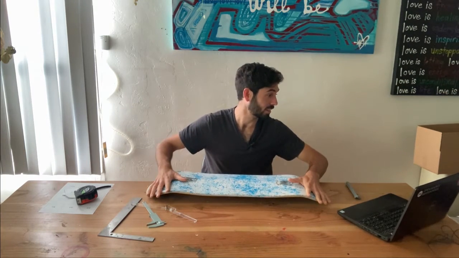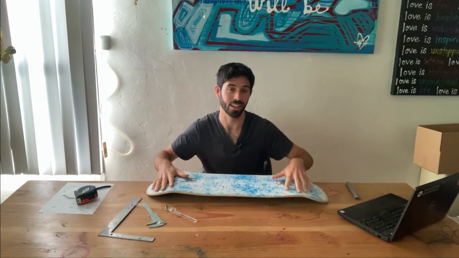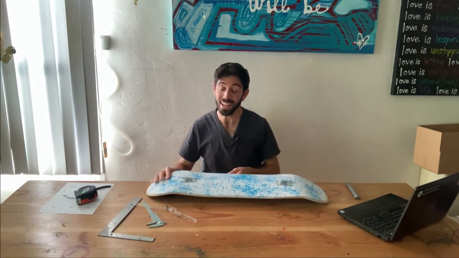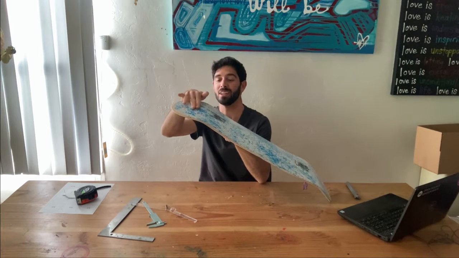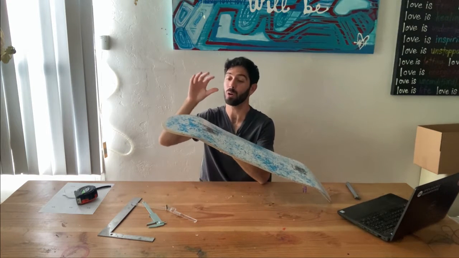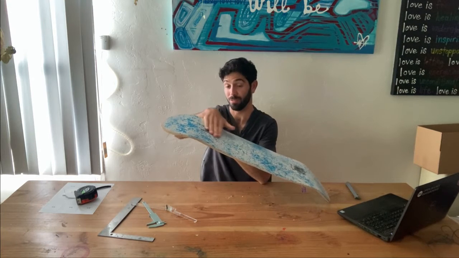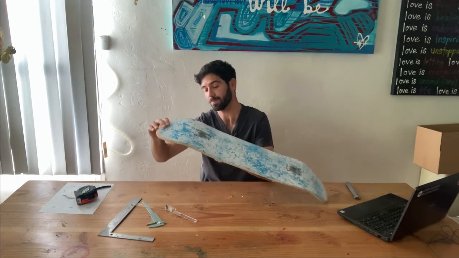The next set of parameters are the nose and tail radii. The radius of the kicknose or kicktail is the curvature here. Basically, how quickly does the board go from flat or parallel with the ground to its full angle?